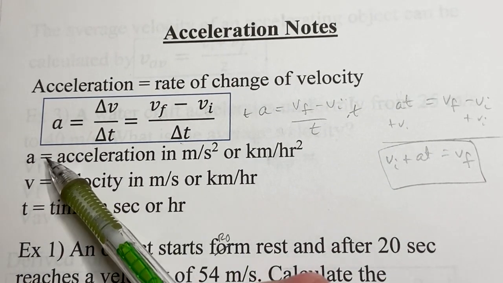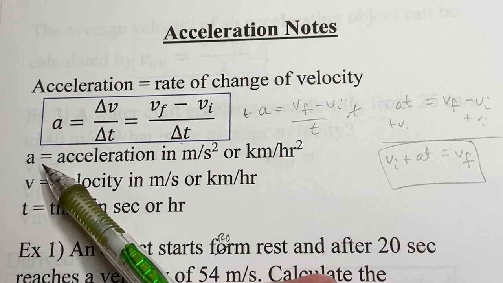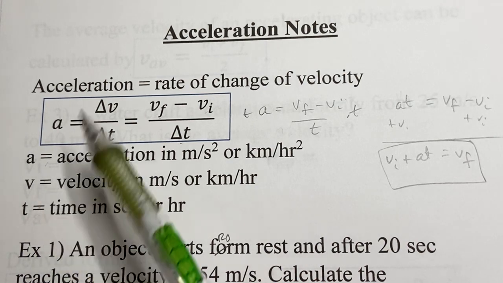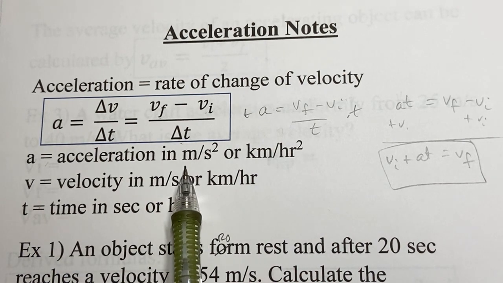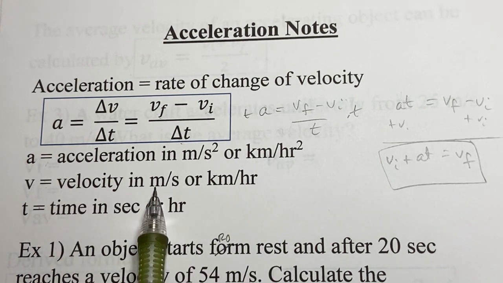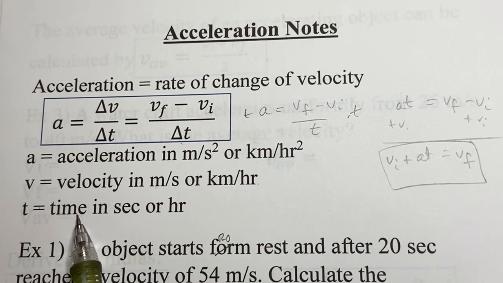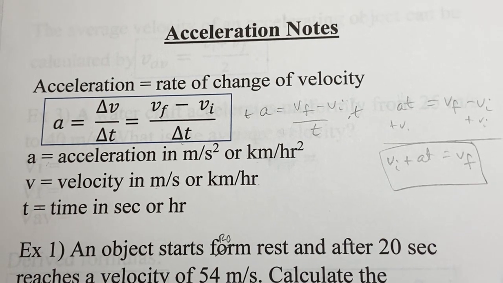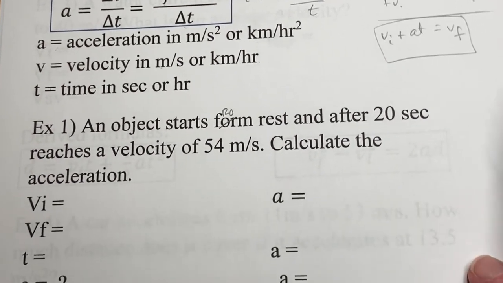So here's our little list. I'm going to require you to make a list of things in the practice problems. So you have two allowed units, meters per second squared or kilometers per hour squared. Velocity will be meters per second or kilometers per hour. Basically, there's no minutes. You don't get to have minutes. We're going to go through and see how you do these.